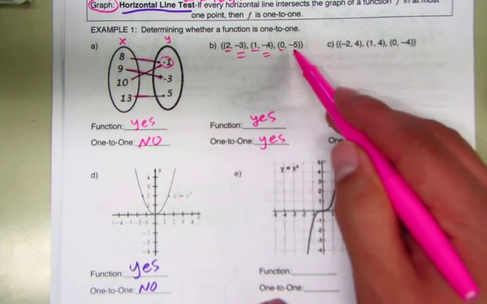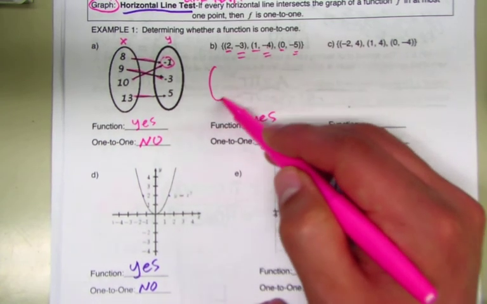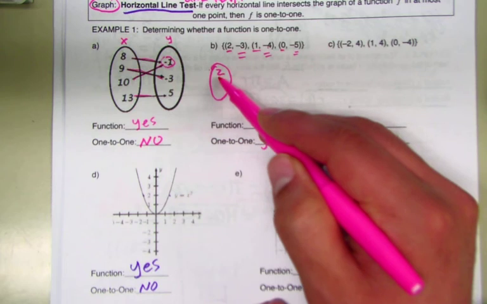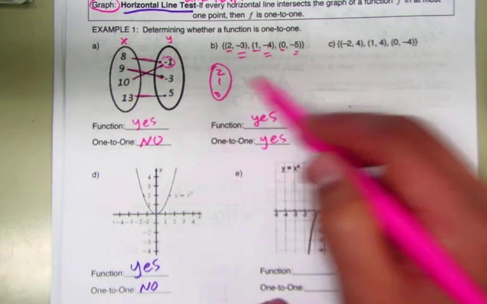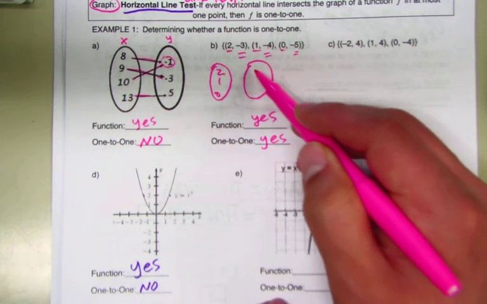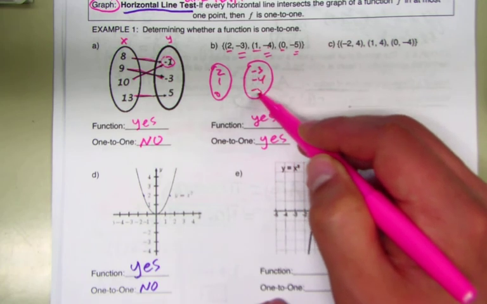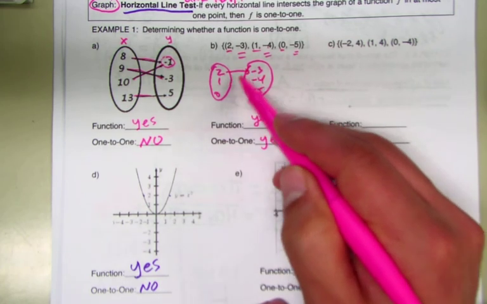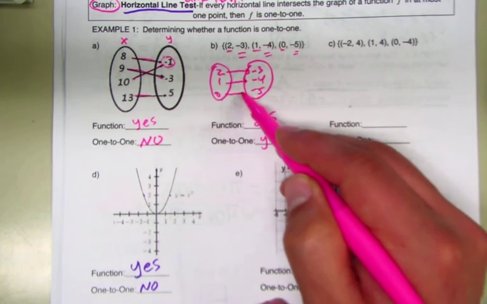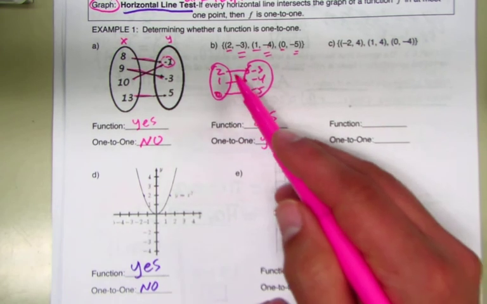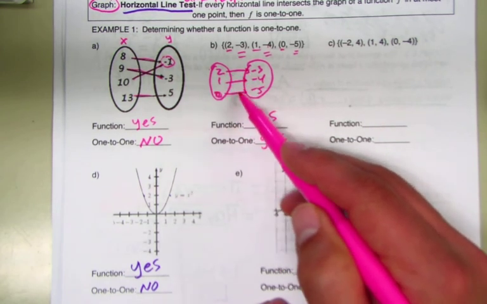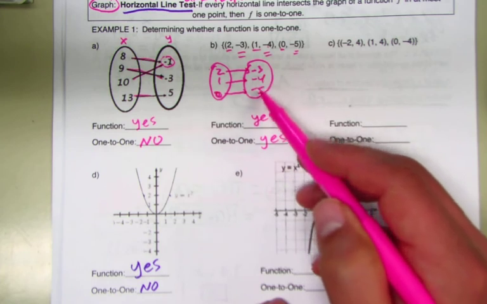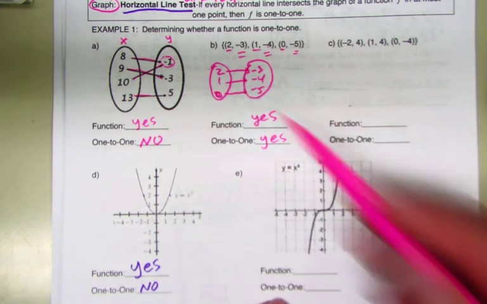If you're not good at looking at it in this format, you could always go back to the map. Put all your x's on one side of the map and your y's on the other. 2 goes to -3, 1 goes to -4, 0 goes to -5. Here you can visually see it's one-to-one, because every x goes to one spot and there are no repeated spots. Everything's different over here.